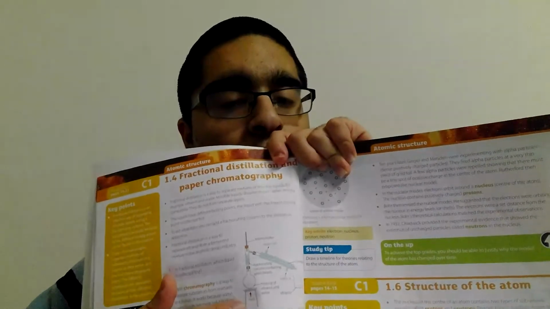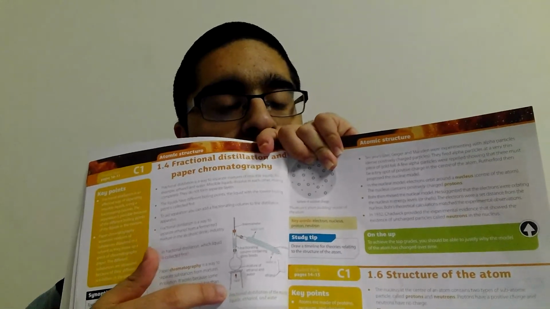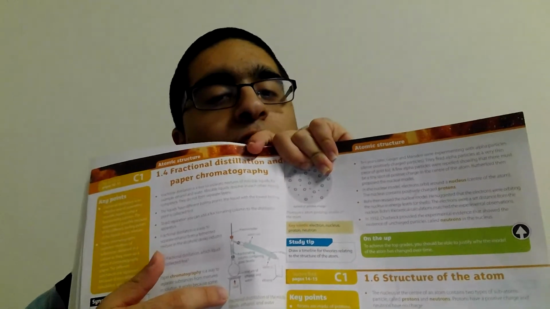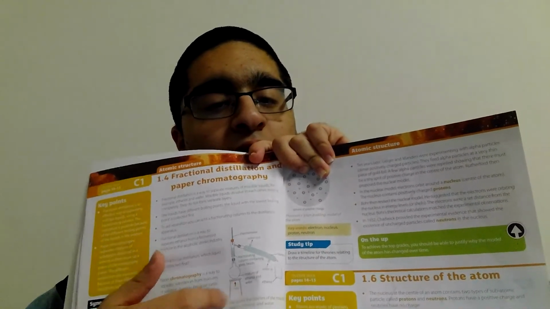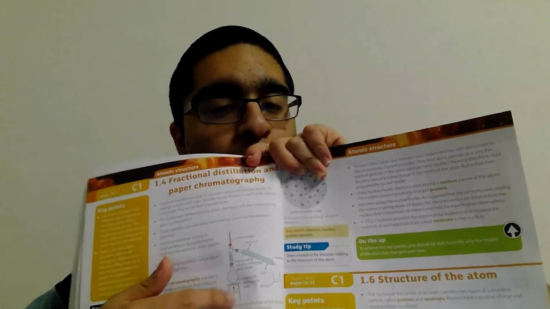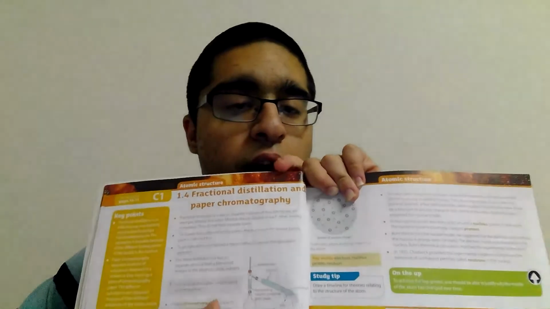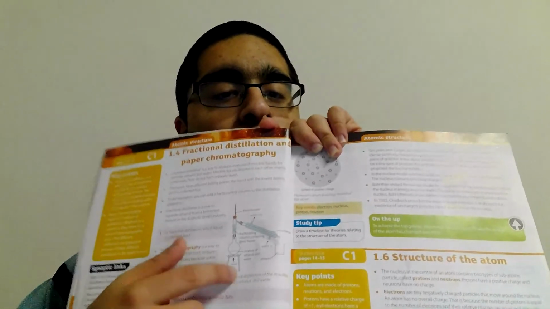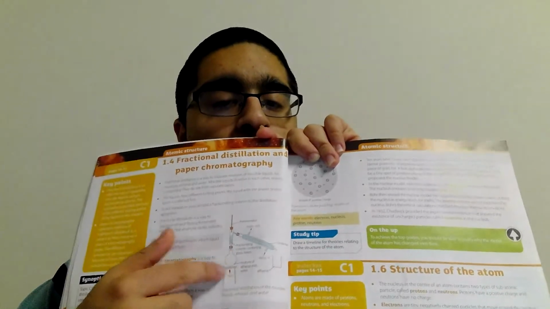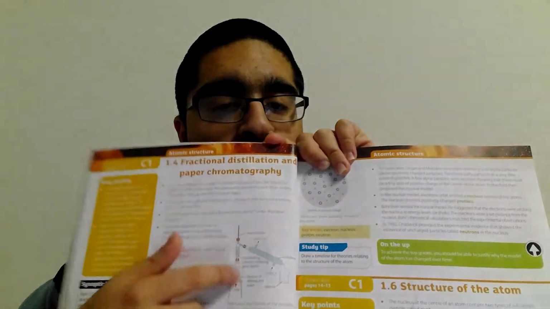So this shows the apparatus for fractional distillation. You have heat being supplied to a tripod, and there's this flask here, and then you have a fractionating column.